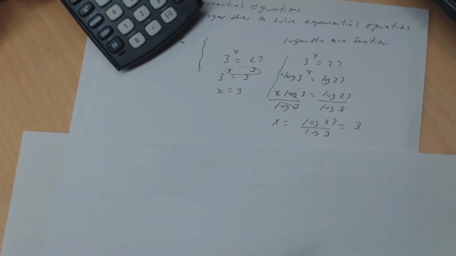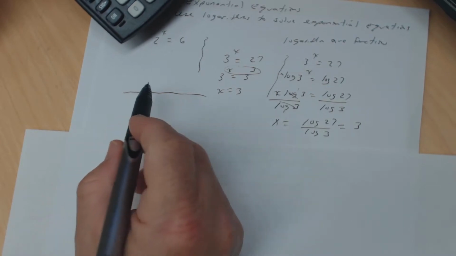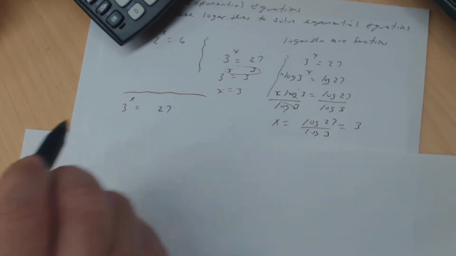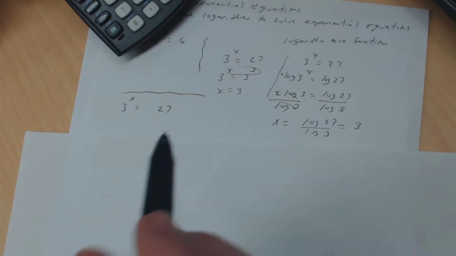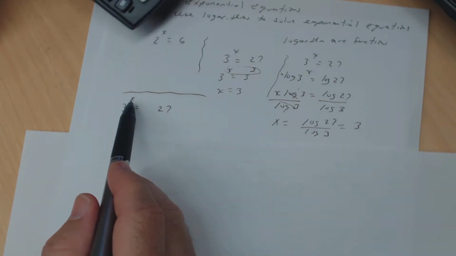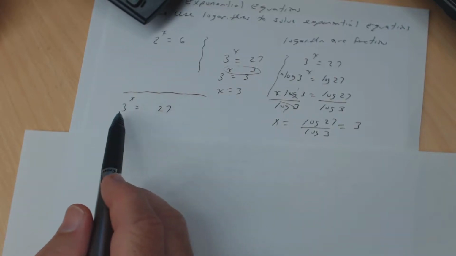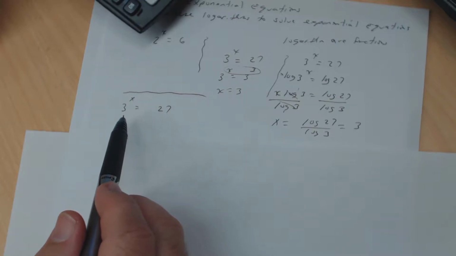I could have taken the natural logarithm of both sides. So I'm going to come right here and rewrite it. So 3 to the x equals 27. Remember, I can take the log of both sides regardless of the base. It does not matter. If all I'm trying to do is to remove the variable out of the exponent, then all I need to do is take the log of both sides. It does not matter what the base is as long as it's positive and not equal to 1.